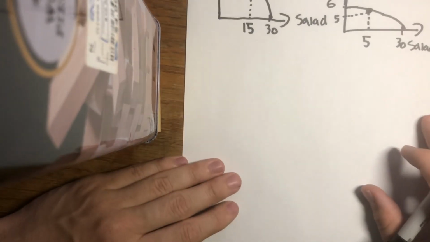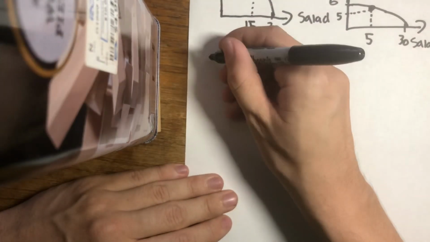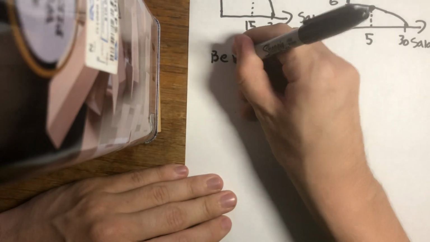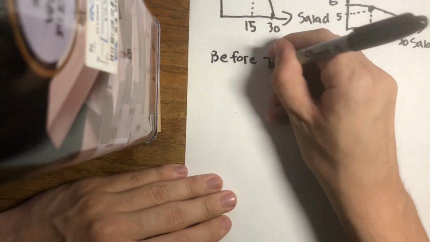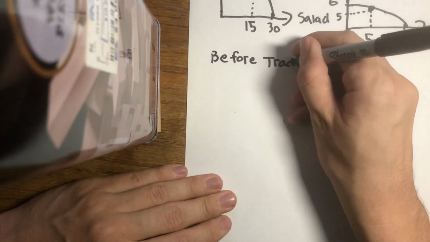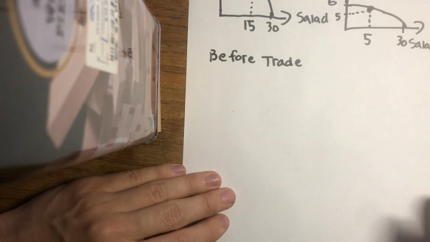Now, we're going to compare 2 cases over here. So suppose that we have a case where they don't trade. They are just only producing on their own.